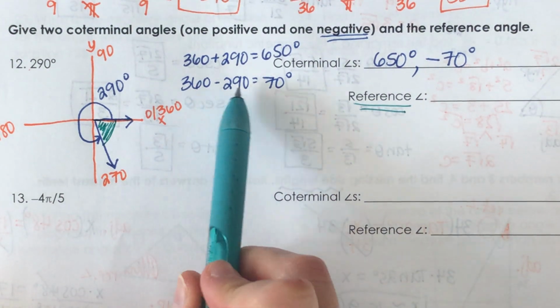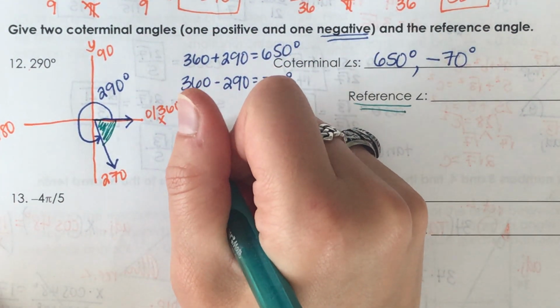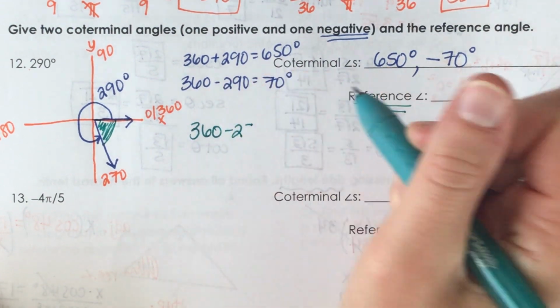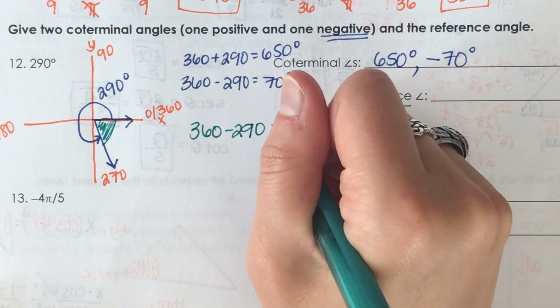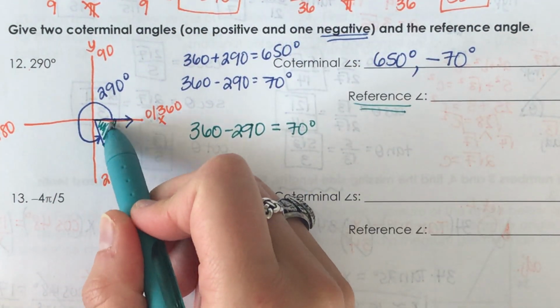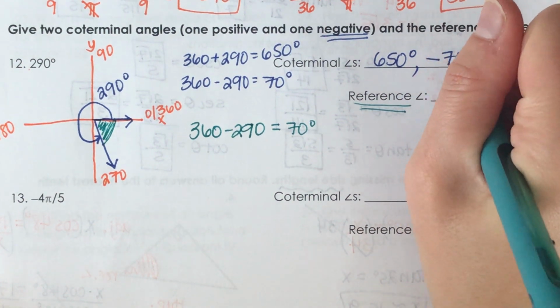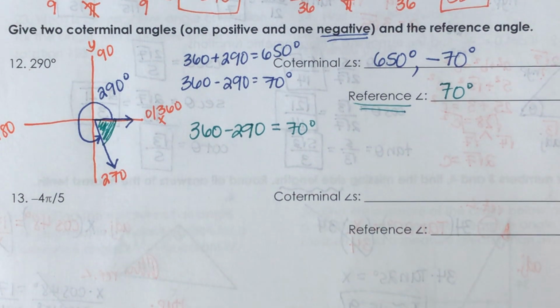If I take 360 and I subtract 290, I end up getting 70 degrees. So this that's left over is 70 degrees. It's a positive angle that gets you back to the x-axis. Okay, easy peasy.